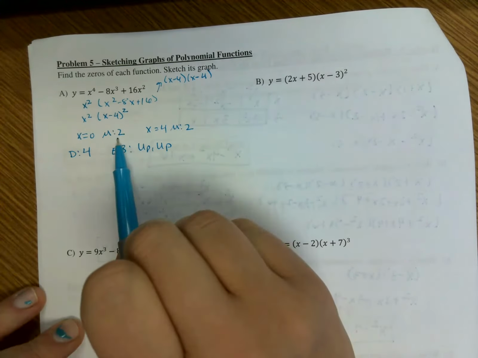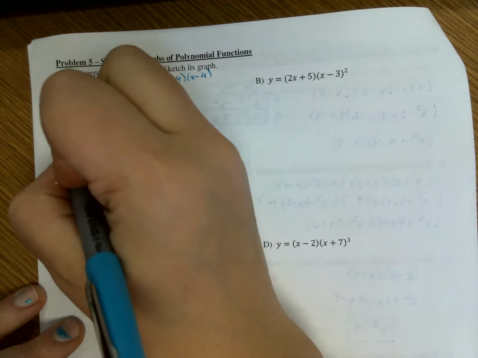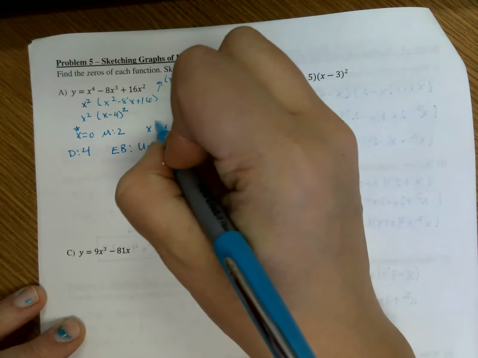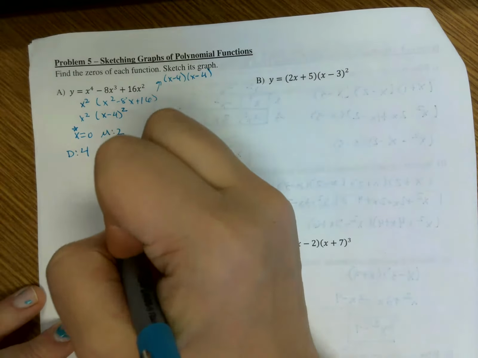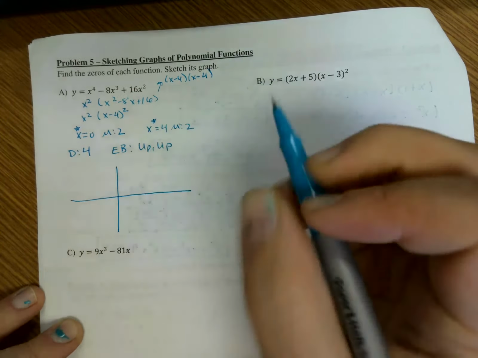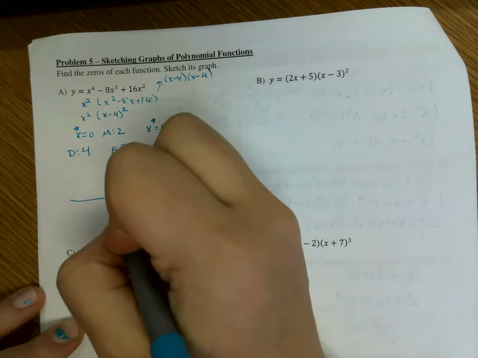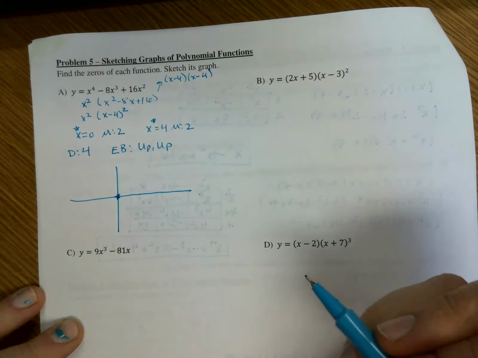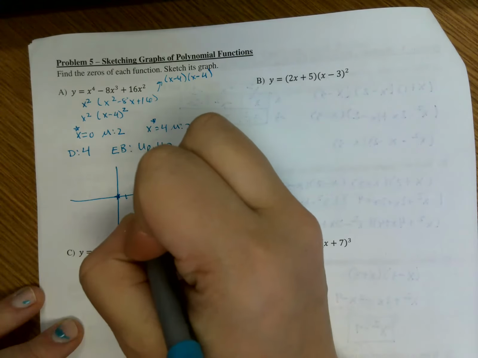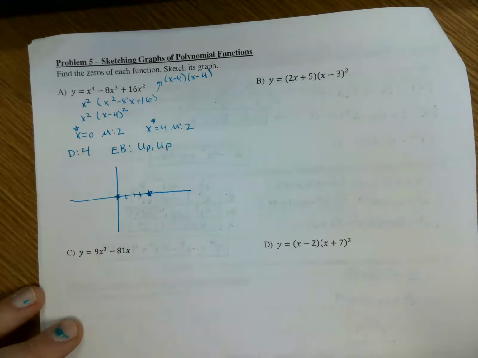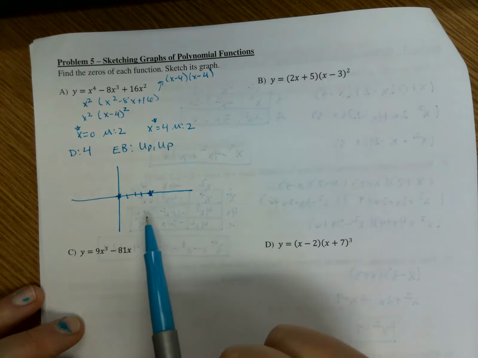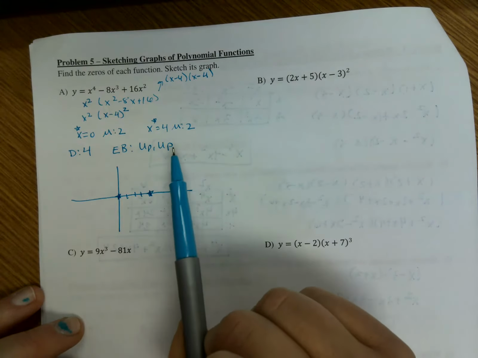Now, because this happens more than once, I'm going to put a star at both of these because that means it's going to look different on my graph. So when you are graphing this, I have x equals 0. So that's right here. I'm going to put a star there. And x equals 4. 1, 2, 3, 4. I'm going to put a star there. So if I do this correctly, my end behavior should end up as up, up.